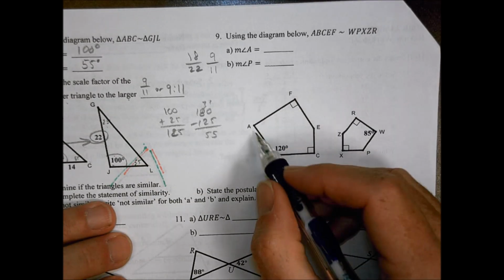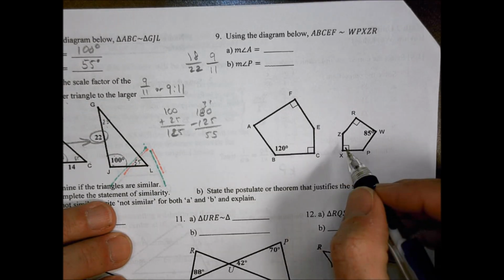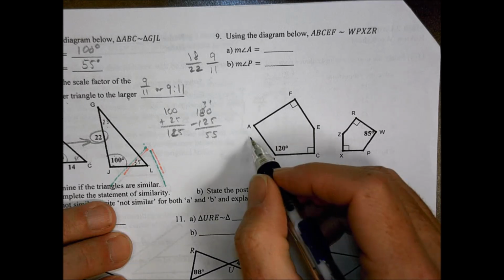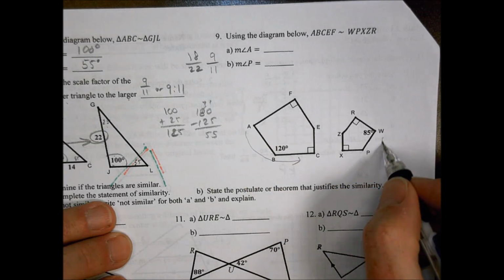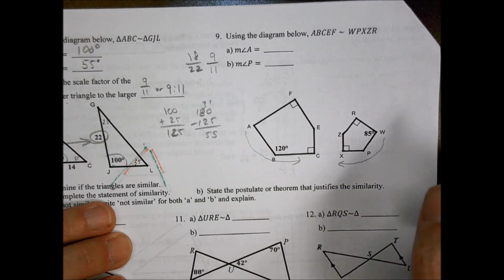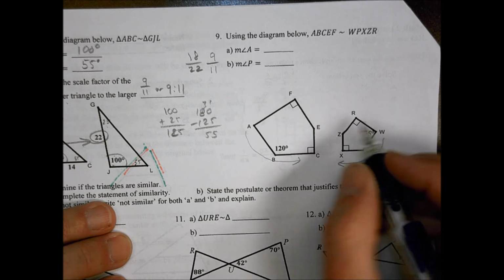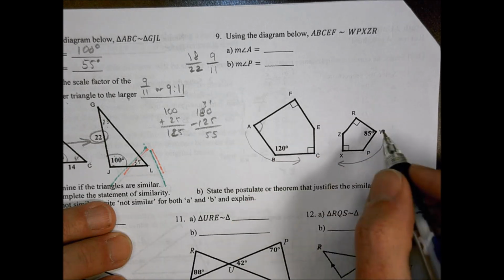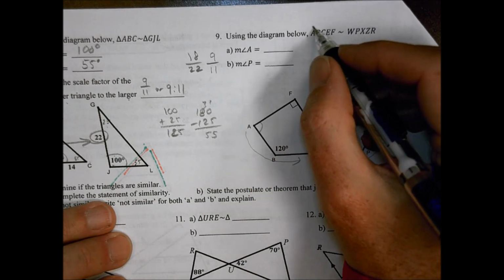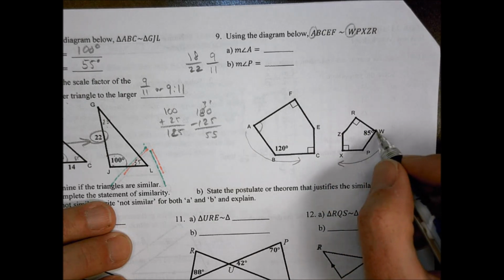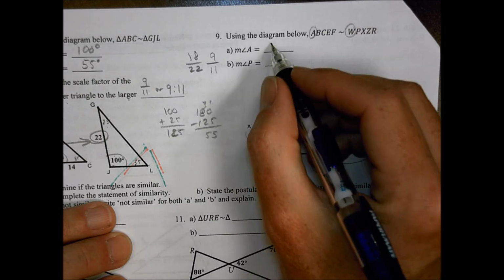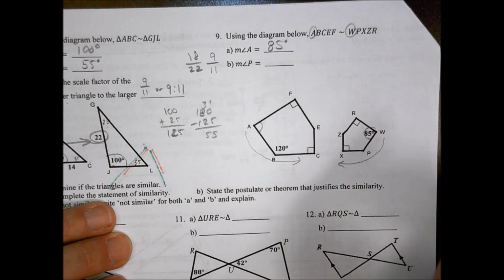We have A, B, C, E, F this way around is matching W, P, right? So we're matching this way around matches this way around. Interesting, huh? Okay, so find angle A. Well, angle A is the first one. It's going to match the first one over here, which is W. W is 85, so it makes A also 85 degrees.